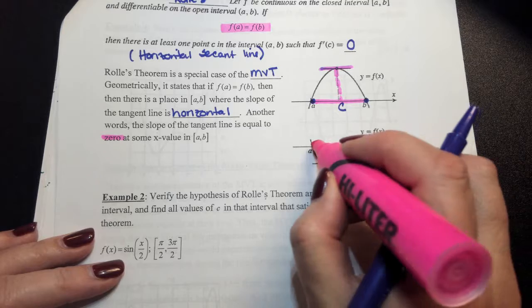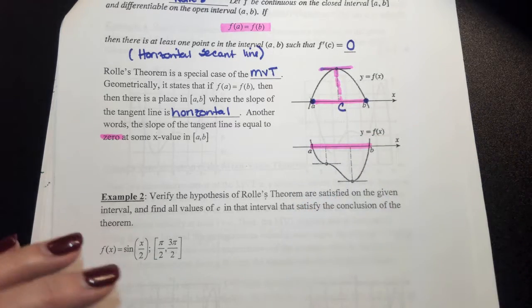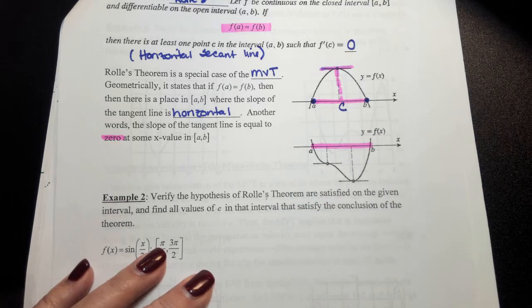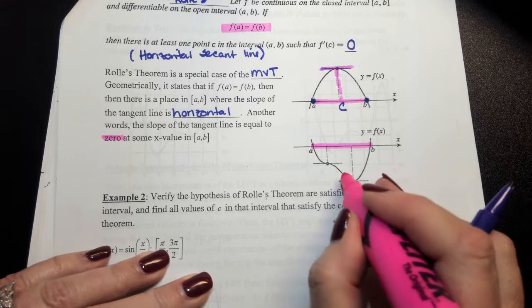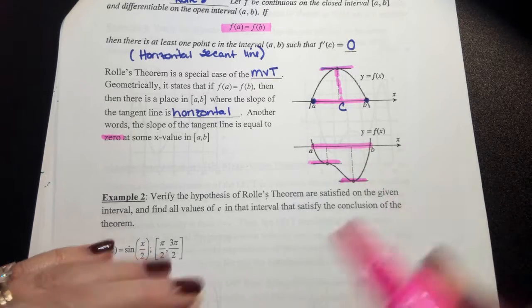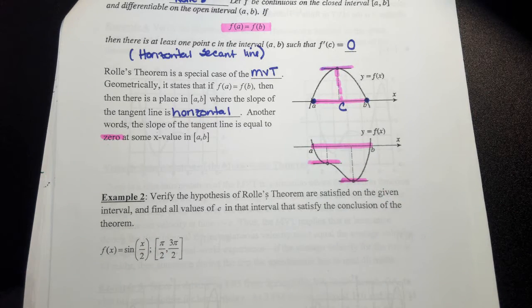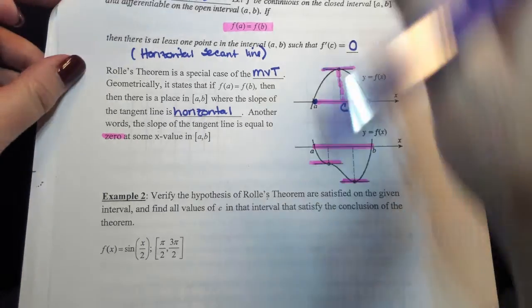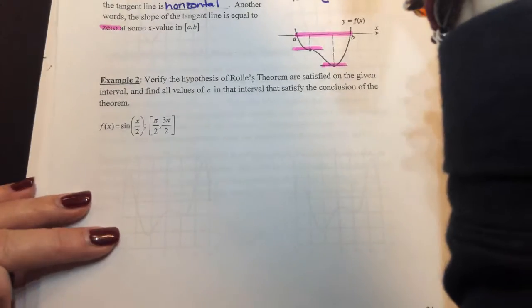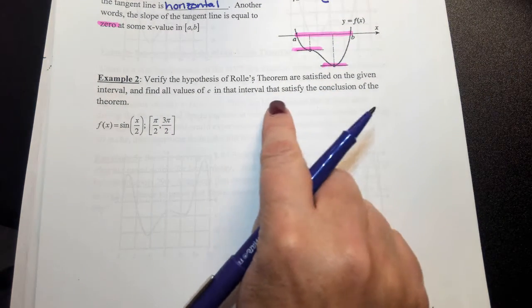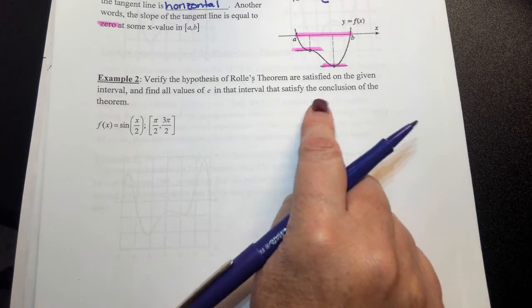Again, just like I saw with the mean value theorem, you may have more than one c value where you have a horizontal tangent line. But as long as the conditions of Rolle's theorem are met, you have at least one. So, for example 2, verify the hypothesis of Rolle's theorem, and then find all the values of c in that interval that satisfy the conclusion of the theorem.